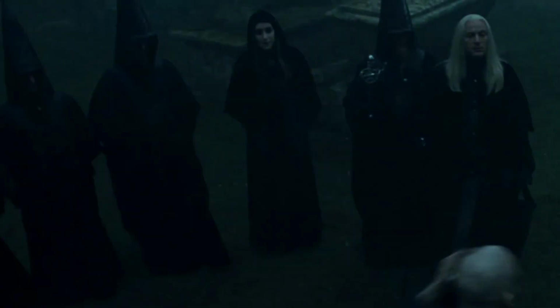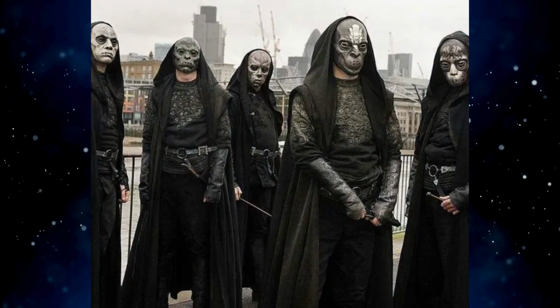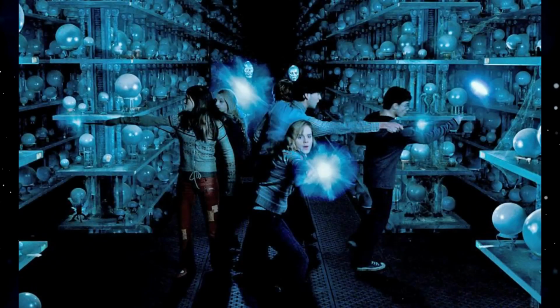Over the next 3 years, the Death Eaters played key roles in events like the Battle of the Department of Mysteries, 1996, where they sought the prophecy about Harry and Voldemort. The Battle of the Astronomy Tower, 1997, where Snape killed Dumbledore. The Fall of the Ministry, 1997, where they seized control of the wizarding government. The Battle of Hogwarts, 1998, the final confrontation that ended with Voldemort's defeat.